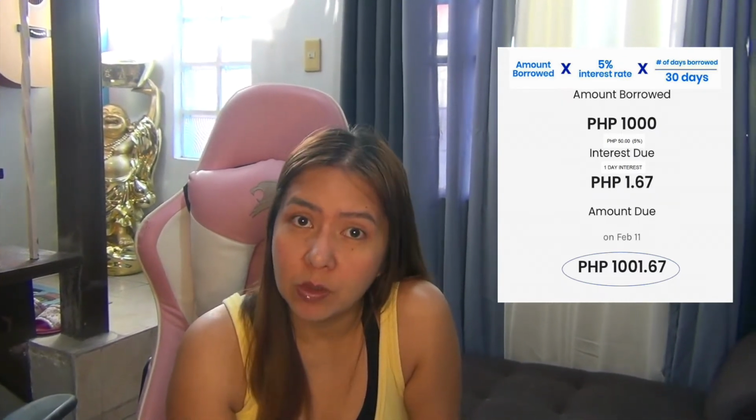So, for example, if we borrowed a total amount of 1,000 and you wanted to pay it the next day, let's just say the next day is the due date or you wanted to pay it early, it would be 1,000 multiplied by 5% then multiplied by 1, which is 1 day over 30 days.